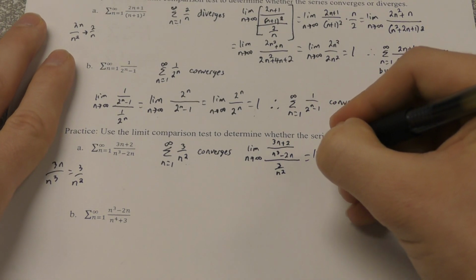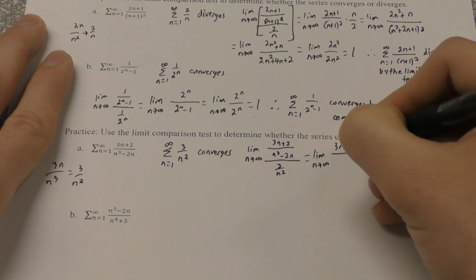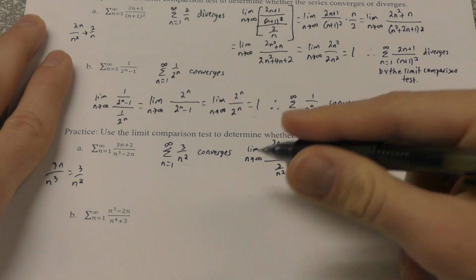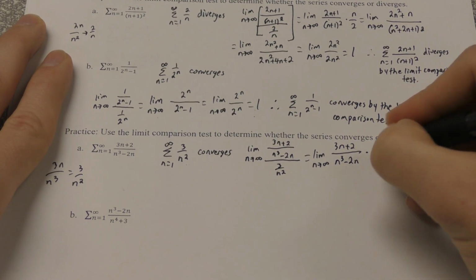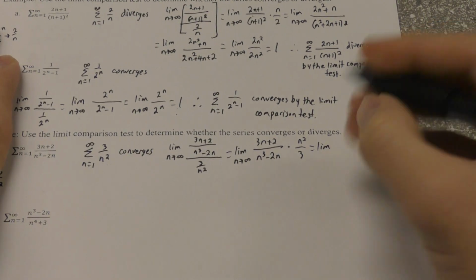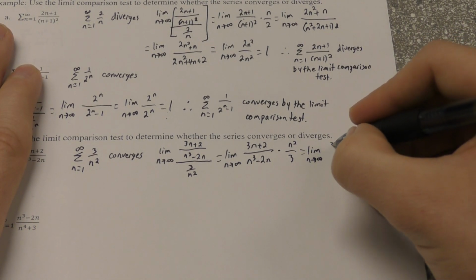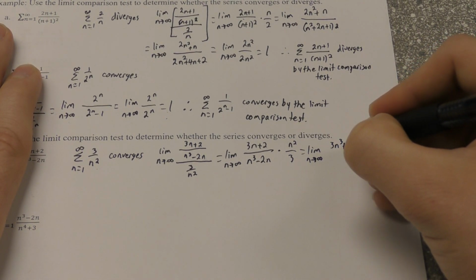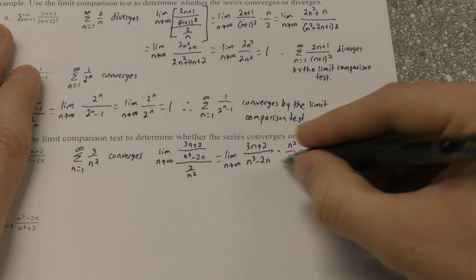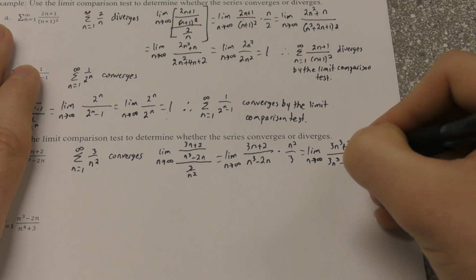This is the limit as n approaches infinity of (3n plus 2) over (n cubed minus 2n) times the reciprocal, n squared over 3. Multiplying that in, this gives the limit of (3n cubed plus 2n squared) over (3n cubed minus 6n).